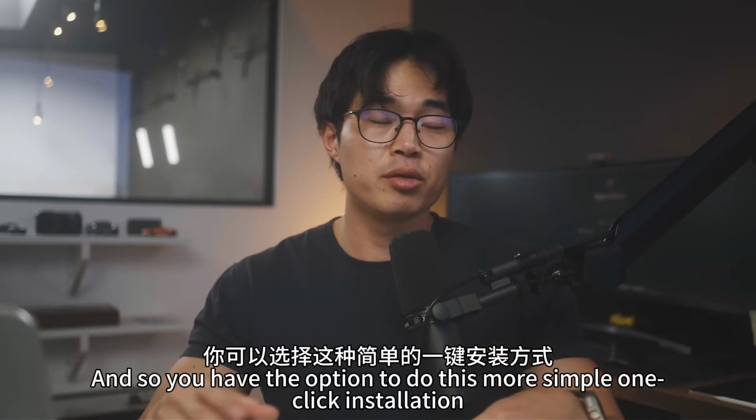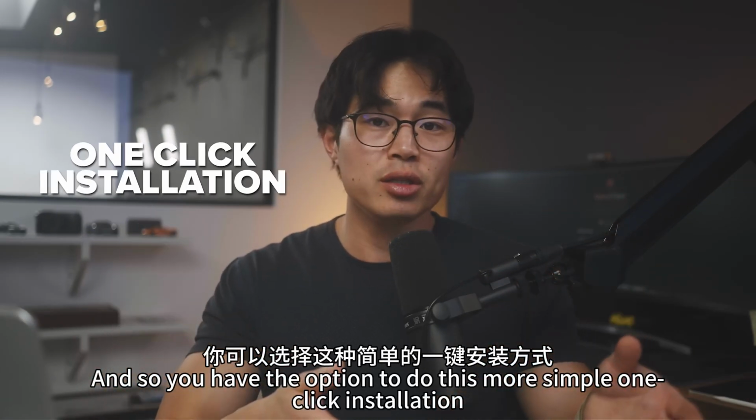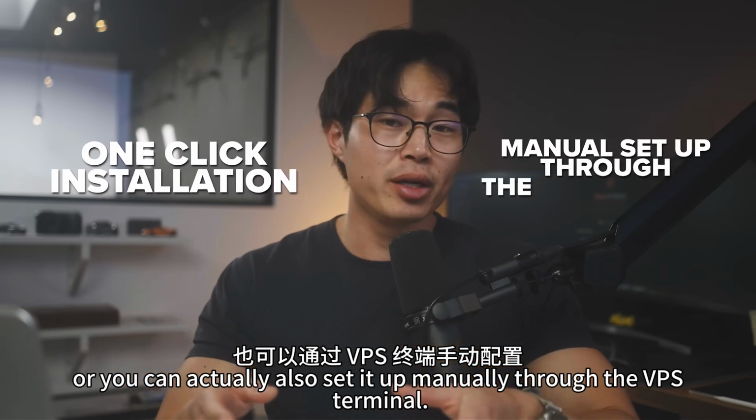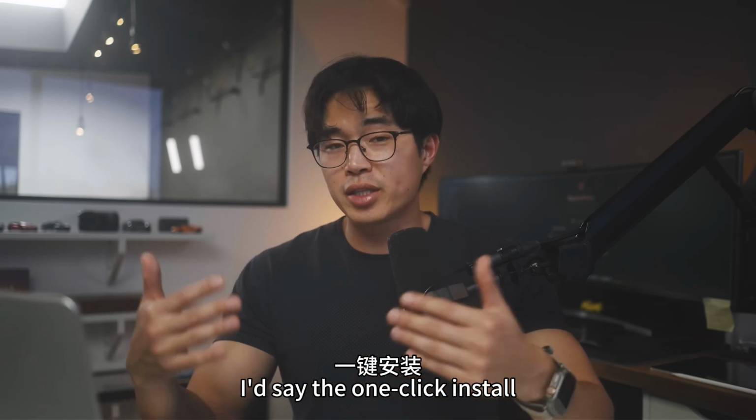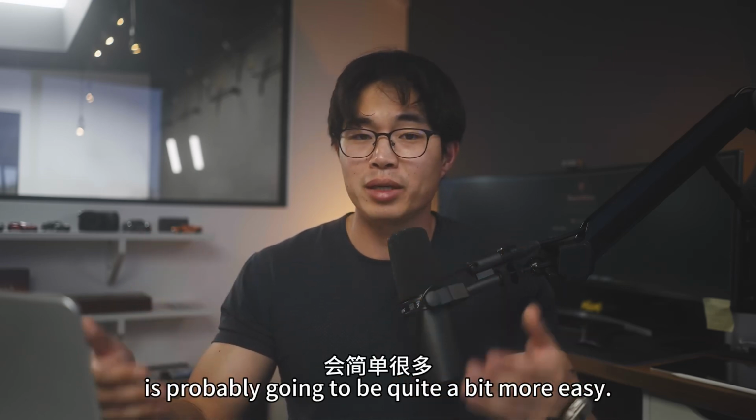One cool thing about Hostinger is that you can have a one-click deployment for OpenClaw. So you have the option to do this simpler one-click installation, or you can also set it up manually through the VPS terminal. I'll show you both ways in this video. But if you're a beginner, I'd say the one-click install is going to be quite a bit easier.